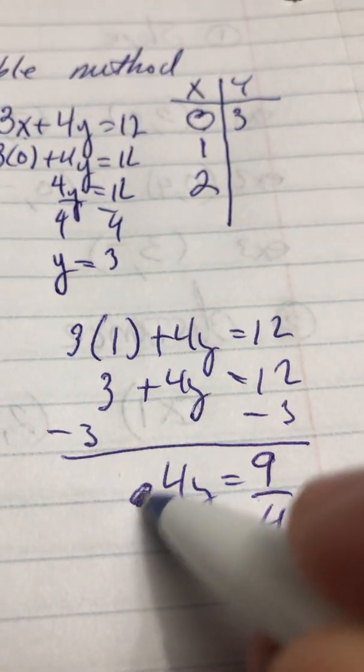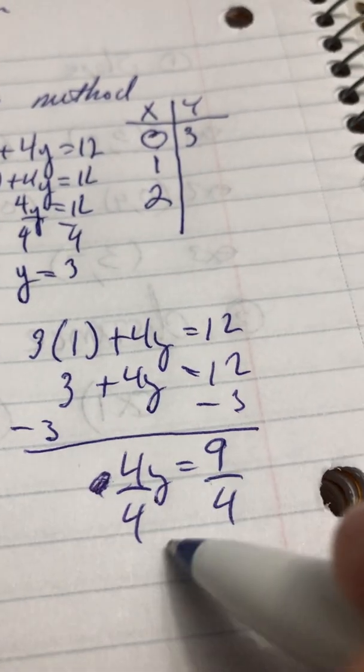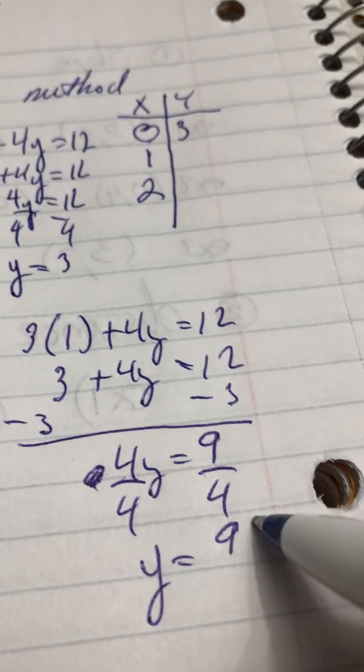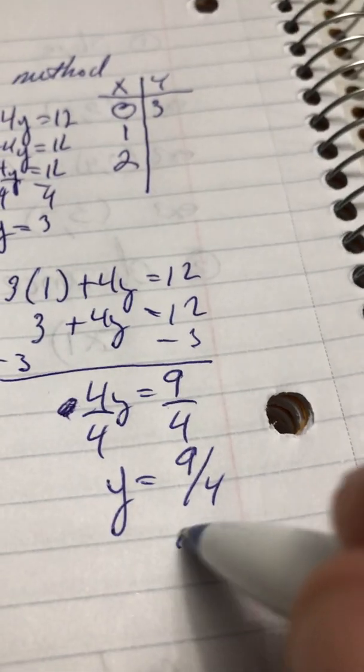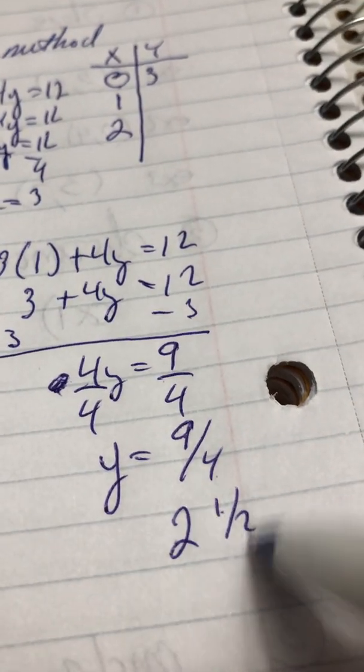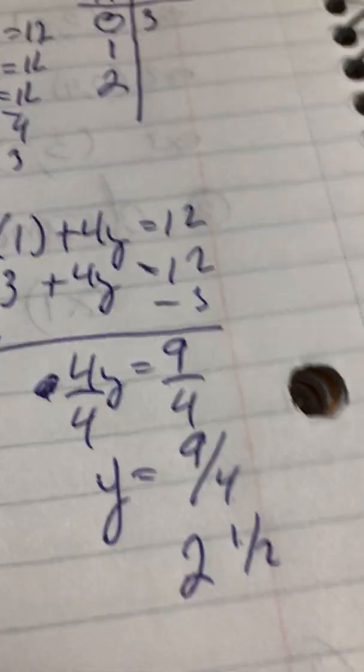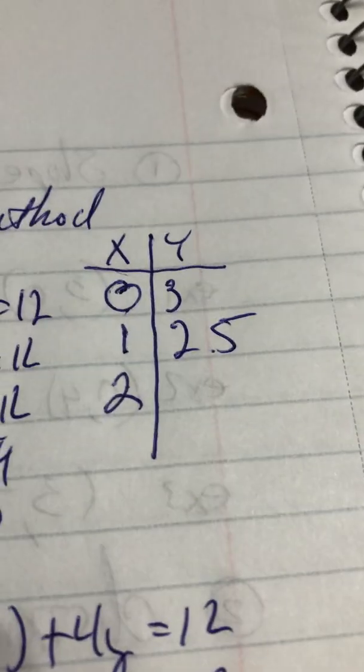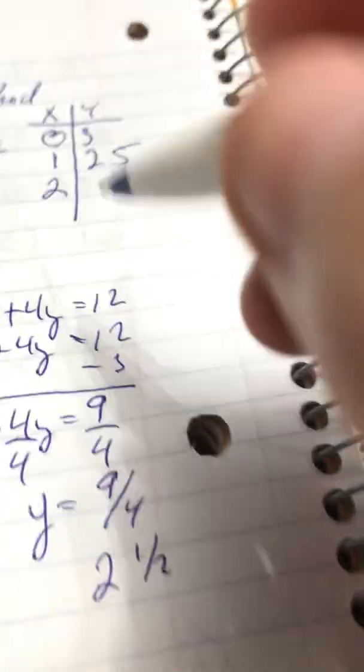So we have y is equal to 9/4, and we can think about that as 2 1/4. 4 goes into 9 2 times. We have a remainder of 1, so we've got 2.5. So our ordered pair is (1, 2.5).